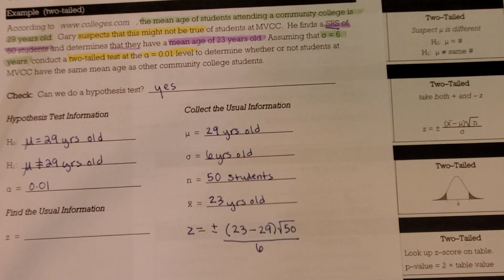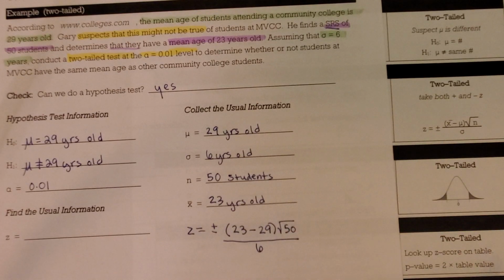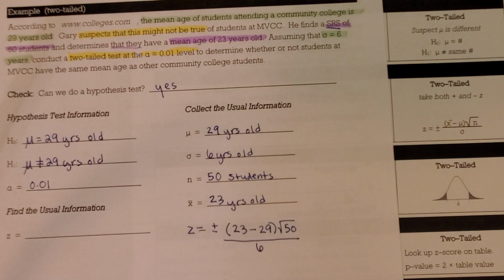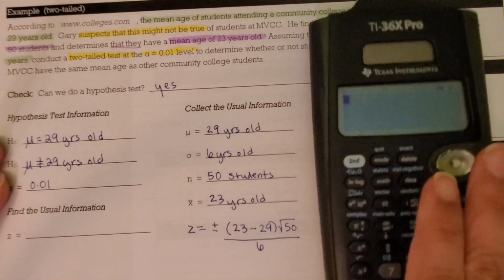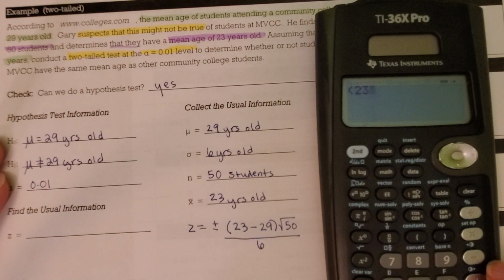Now, when I type this into my calculator, don't type in the plus minus. We're just going to ignore that. That's going to be part of our answer in the end. So there it is. I was trying to find where I put my calculator. All right, so let's go ahead and punch this in. So we're going to have 23 minus 29 times the square root of 50. And then we'll divide that by 6.